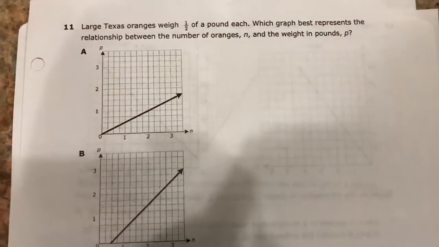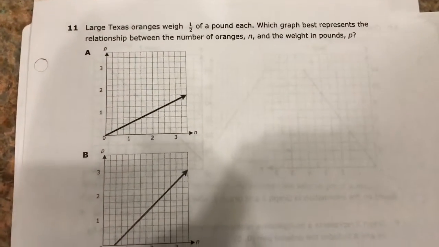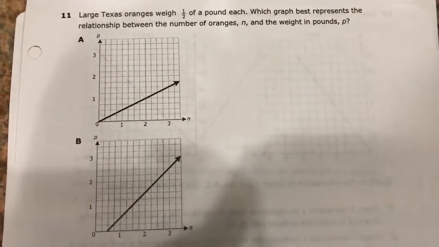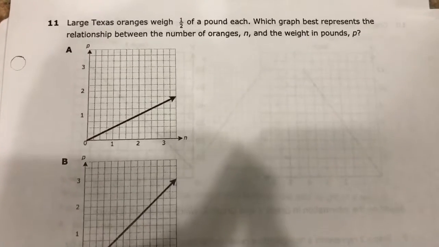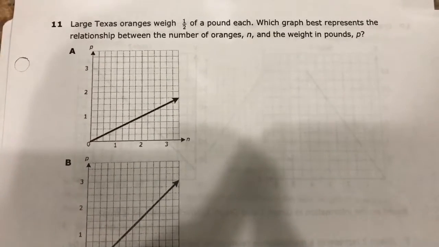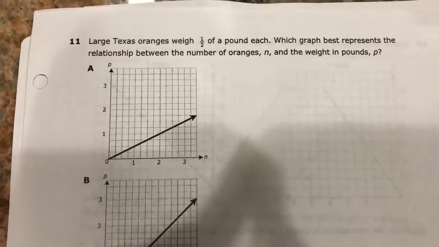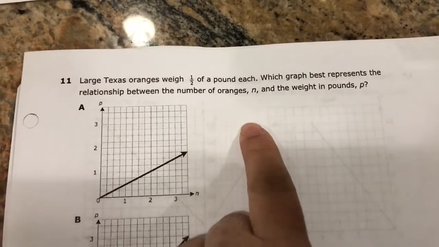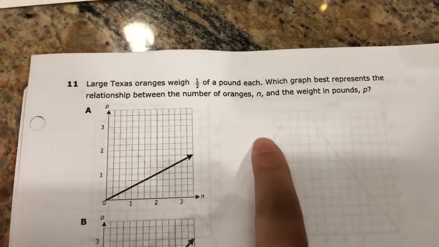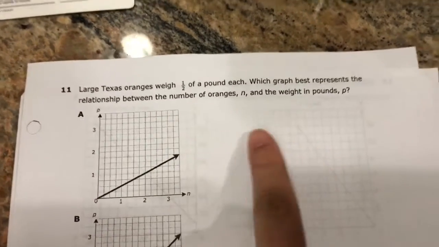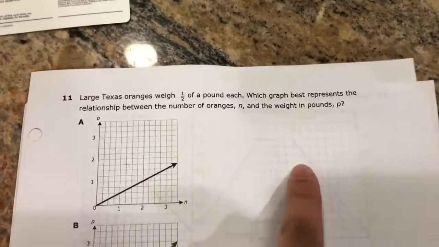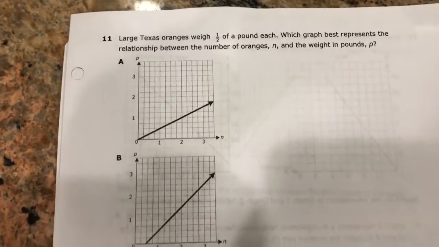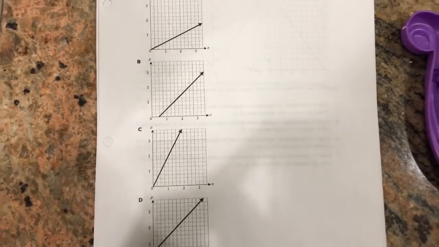Number 11. Large Texas oranges weigh 1/2 pound each. Which graph represents the relationship between the number of oranges N and the weight in pounds P? Make a T-chart. N for the number of oranges, P for pounds. 1 orange weighs how much? 2 oranges weigh how much? And then match the graph to your T-chart.